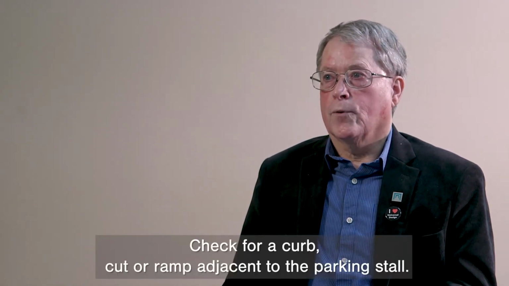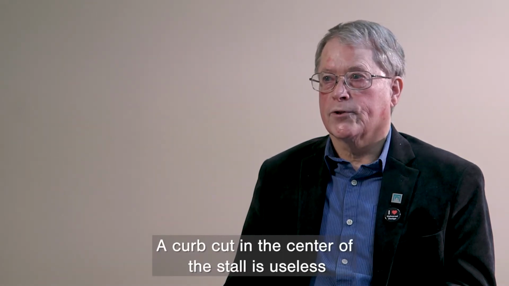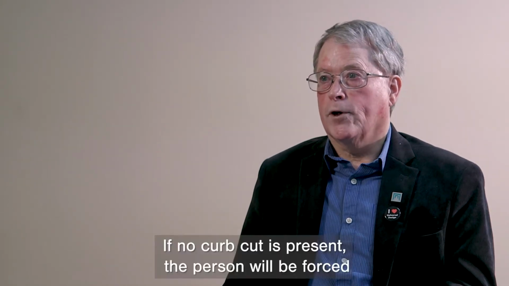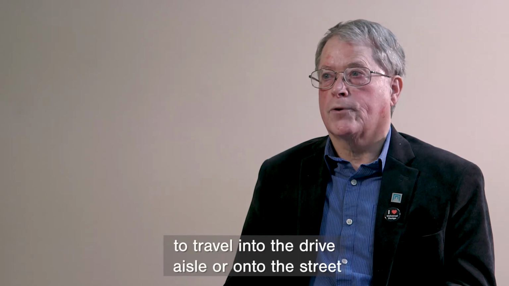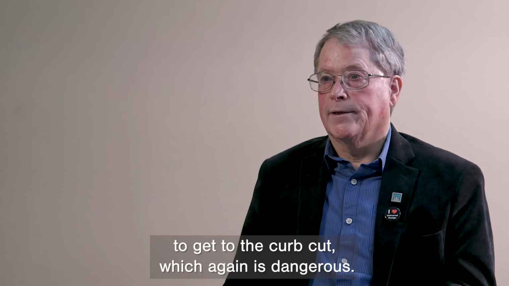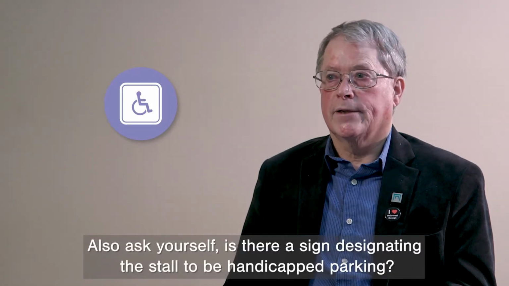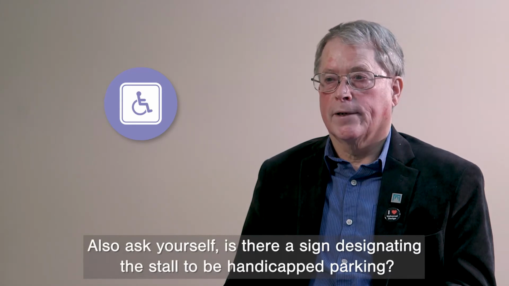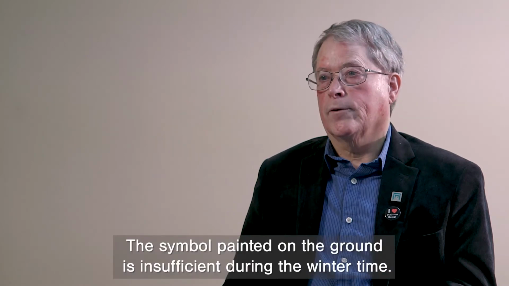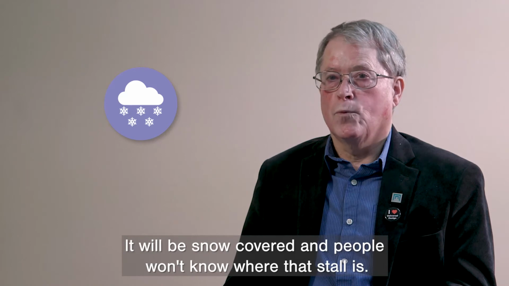If a wheelchair lift is accessed from the rear of the vehicle, the stall depth may also present a problem. Check for a curb cut or ramp adjacent to the parking stall. A curb cut in the center of the stall is useless, as when the vehicle pulls in, it will block the ramp. If no curb cut is present, the person will be forced to travel into the drive aisle or onto the street to get to the curb cut, which again is dangerous. Also ask yourself, is there a sign designating the stall to be handicap parking? Is there a handicap symbol painted on the ground? The symbol painted on the ground is insufficient. During the winter time, it will be snow covered and people won't know where that stall is.